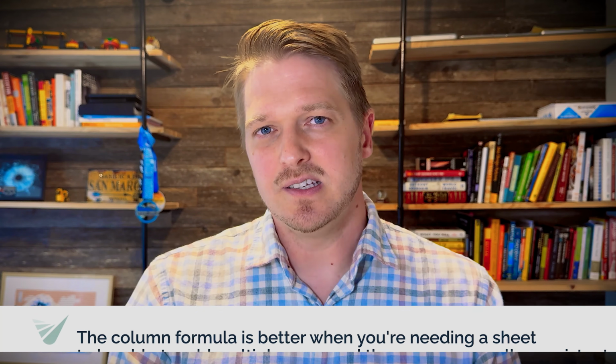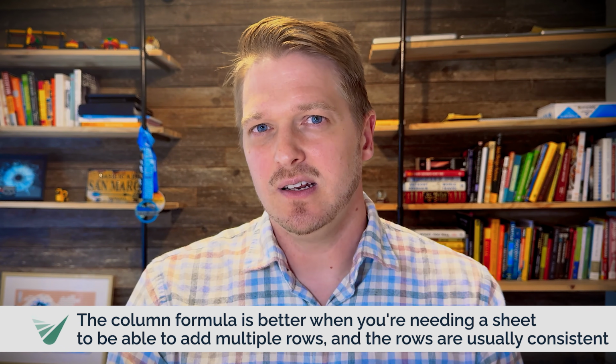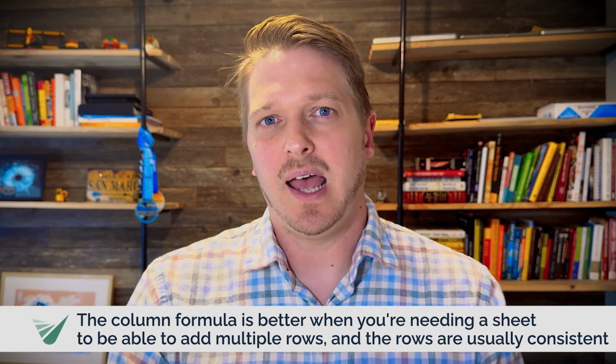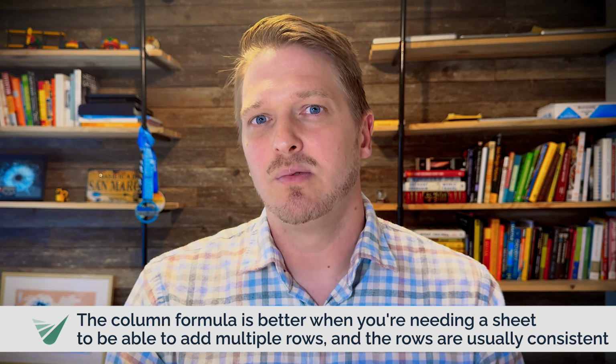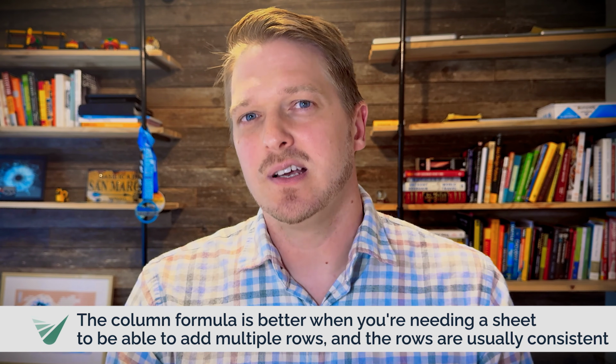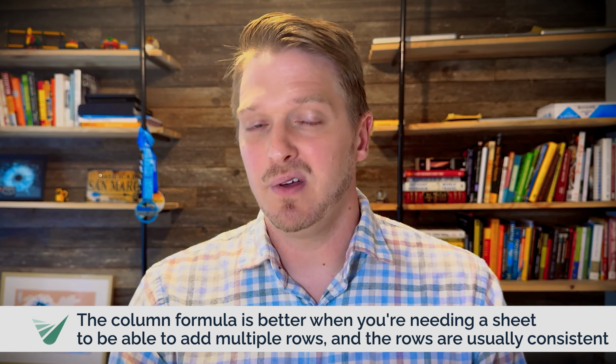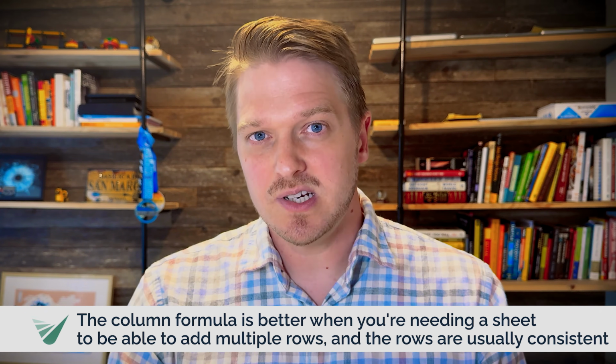So the column formula is better when you're needing a sheet to be able to add multiple rows, and the rows are usually consistent. So for example, if you're adding a form submission, it's helpful to have a column formula because it's always going to pick up whatever row is created via the column formula. Whereas if you have a cell formula on the bottom row, it will hopefully be picked up by the next submission, but it could be missed.